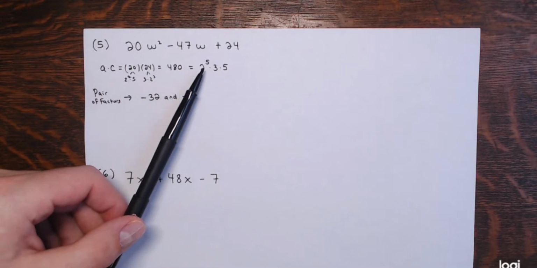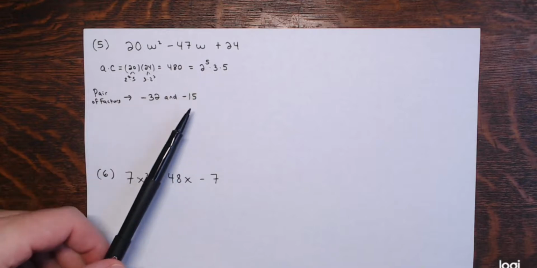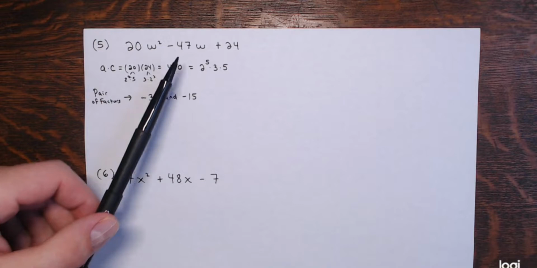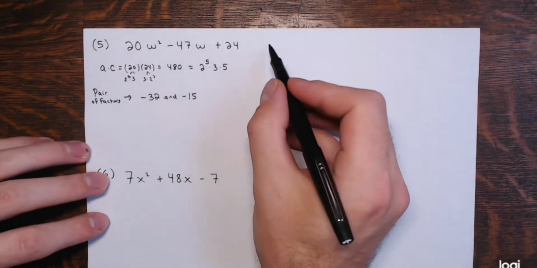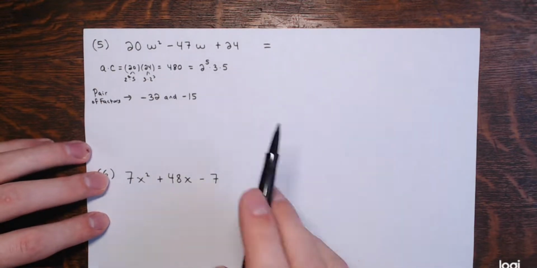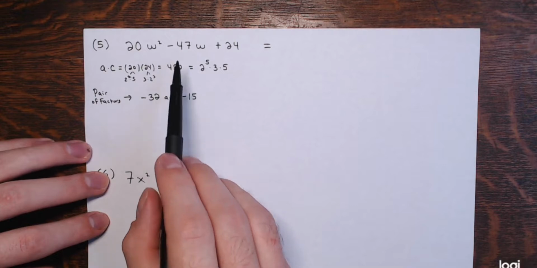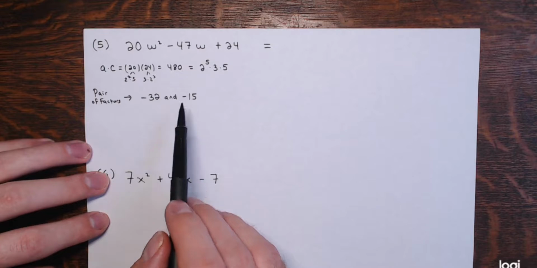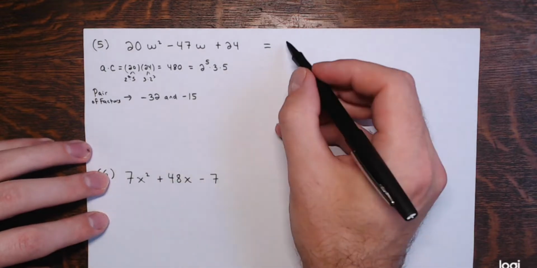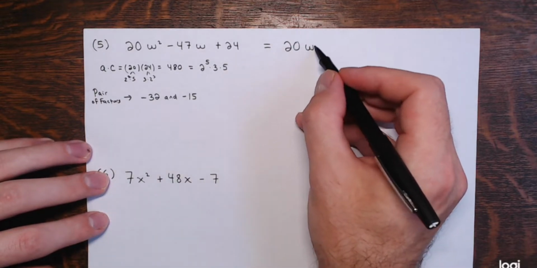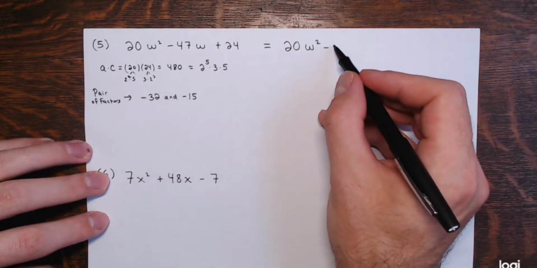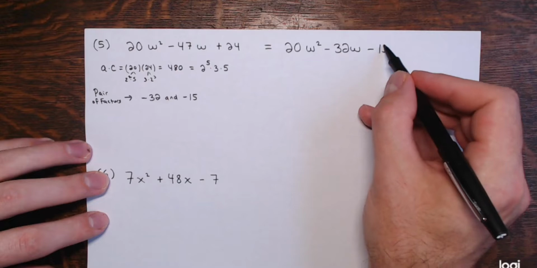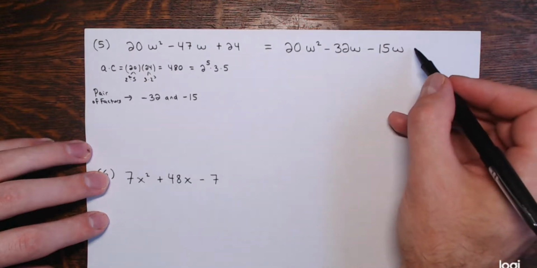Right, because 2 to the 5th is 32 and 3 times 5 is 15. Right? Those multiply to be positive 480 and they add to be negative 47. Alright, so now I'm going to rewrite that middle term, instead of minus 47w, as minus 32w minus 15w. So we have 20w squared, then minus 32w minus 15w, and then plus 24.